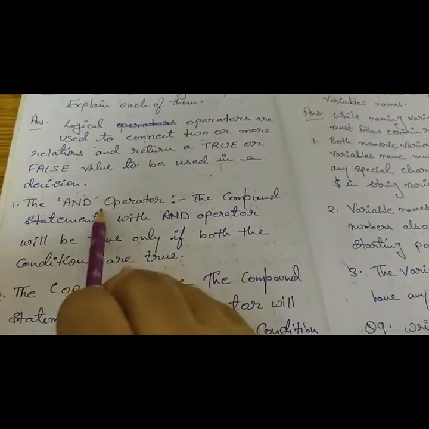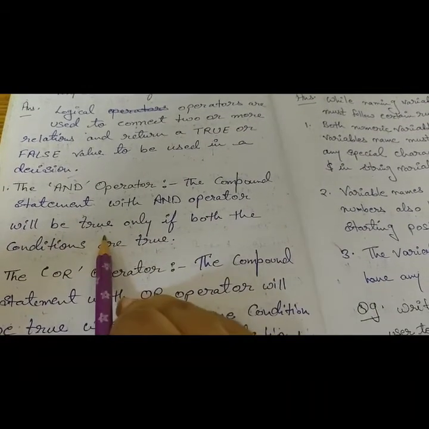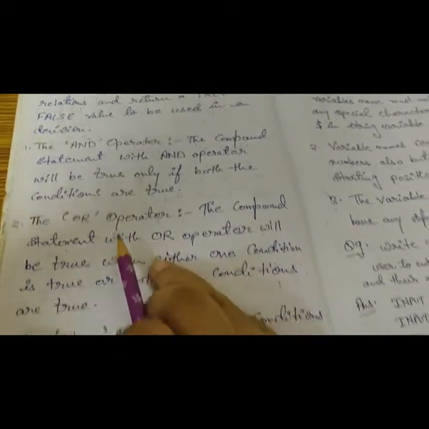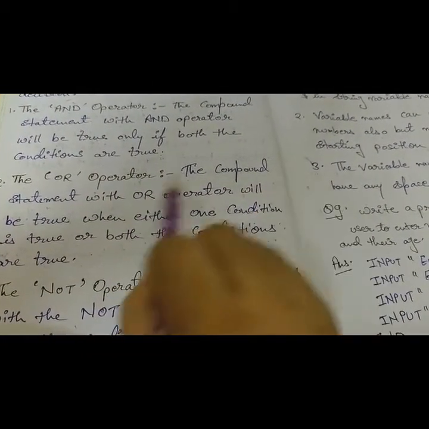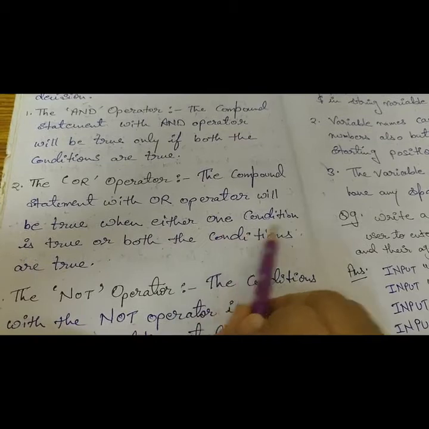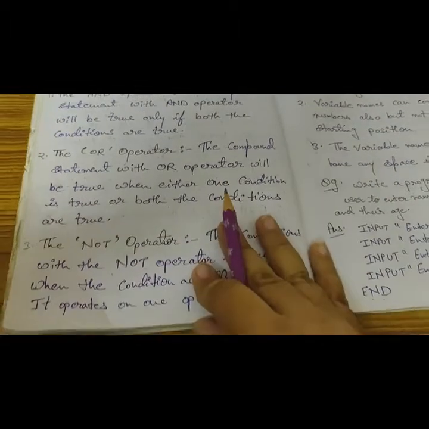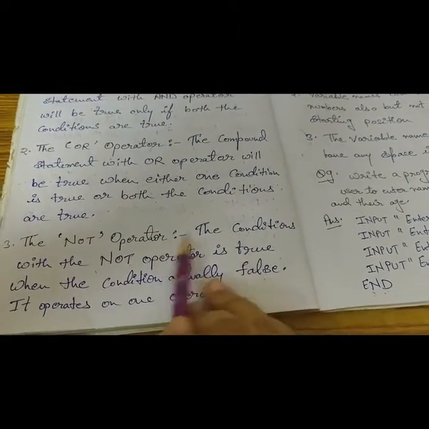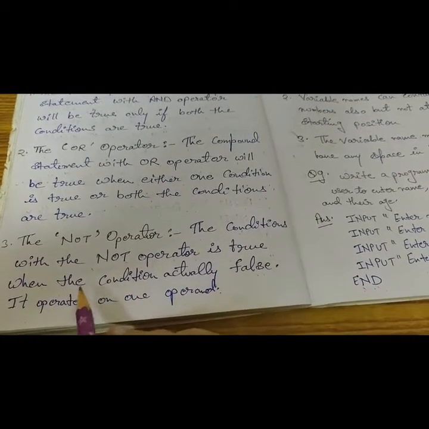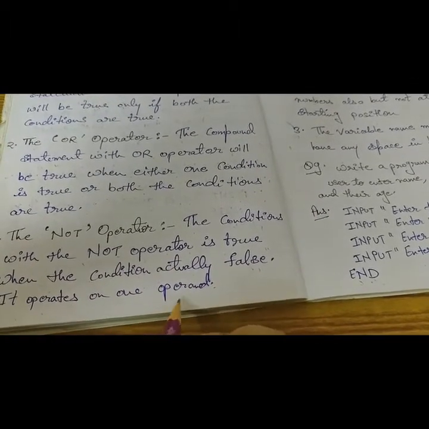First operator is the AND operator. The compound statement with the AND operator will be true only if both the conditions are true. Second is the OR operator. The compound statement with the OR operator will be true when either one condition is true or both the conditions are true. Next is the NOT operator. The condition with the NOT operator is true when the condition is actually false. It operates on one operand.